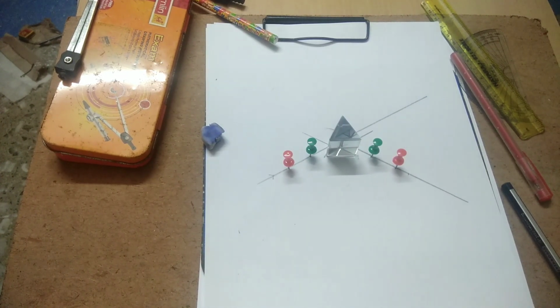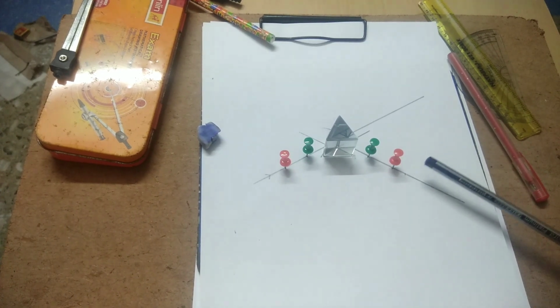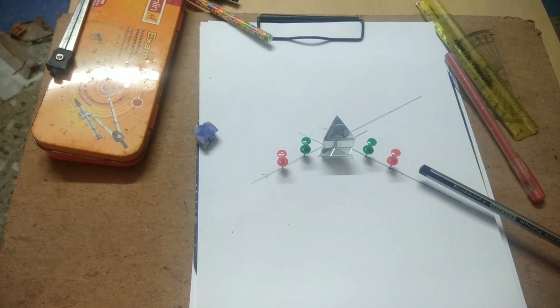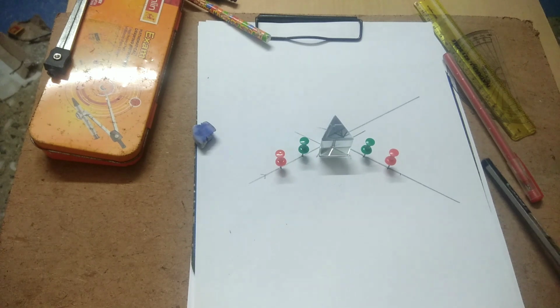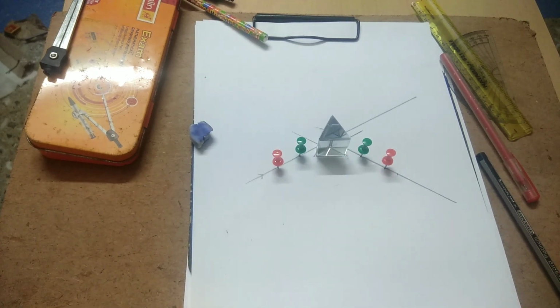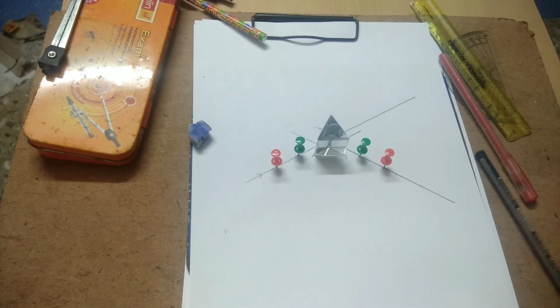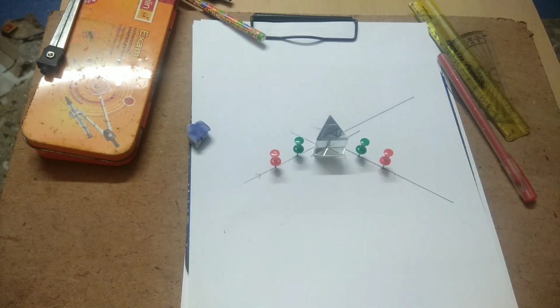Right? Now, you have to see it from this side and try to see whether all the four pins are in a straight line or not. Let us see from this side. After that, I will show you also the sides from this side.